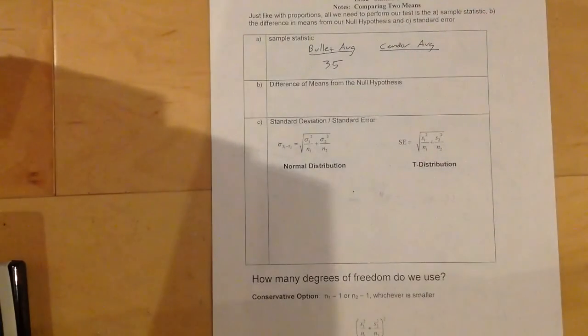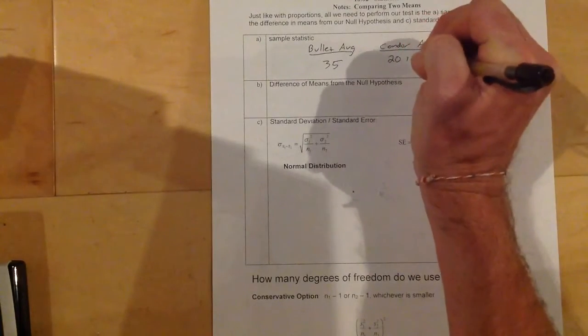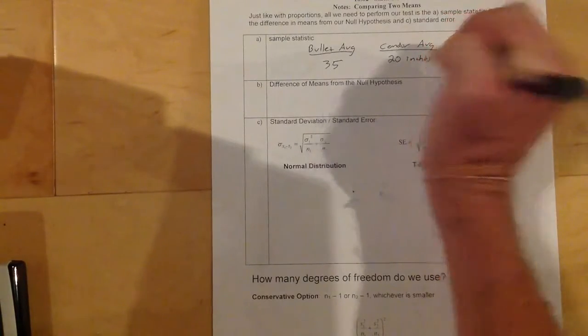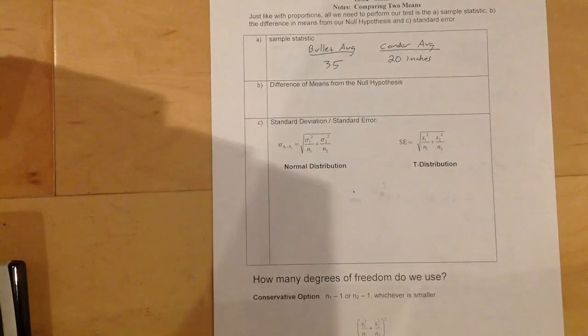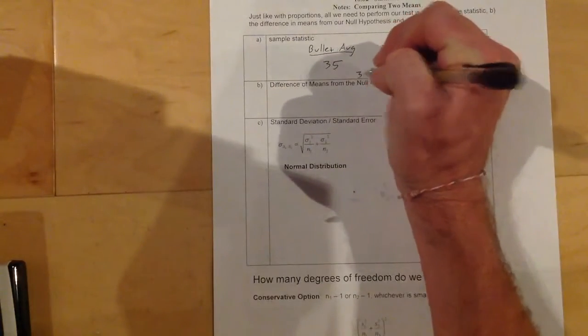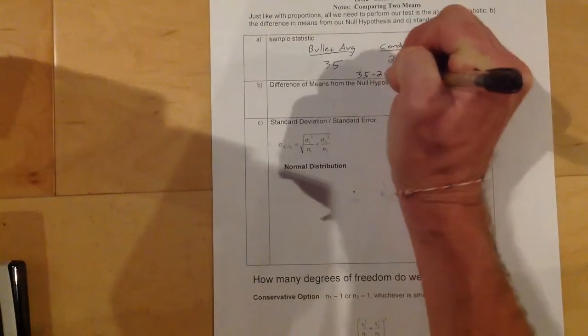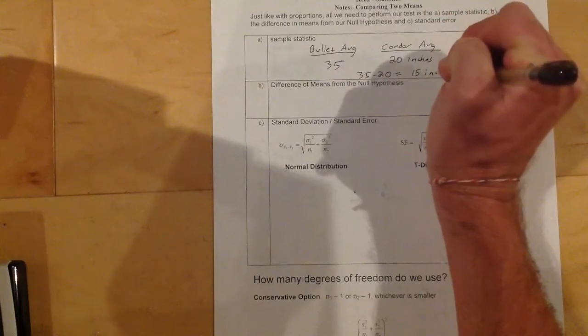And let's just say, again, we're just making up numbers here, that went 20 inches. All right. So again, we're not concerned as much with the individual averages. We're concerned with the difference between those two averages. So again, the difference is pretty simple here. It's just 35 minus 20 for a difference of 15 inches.